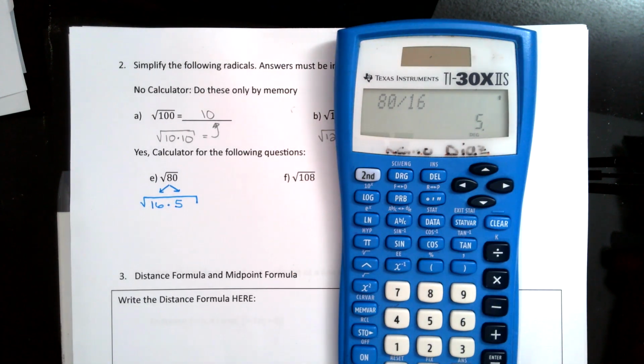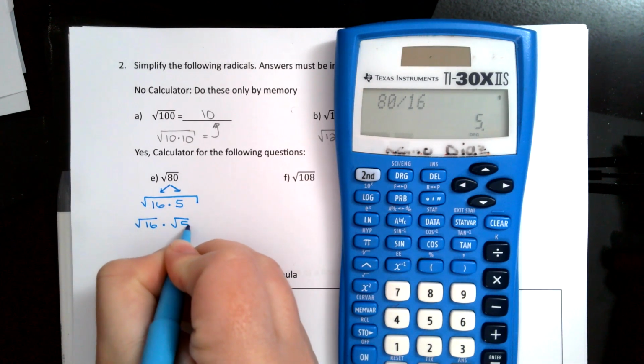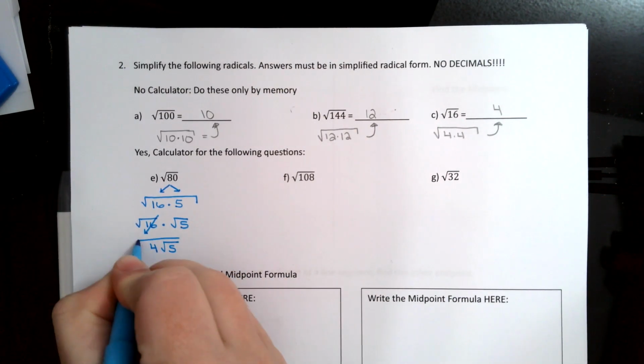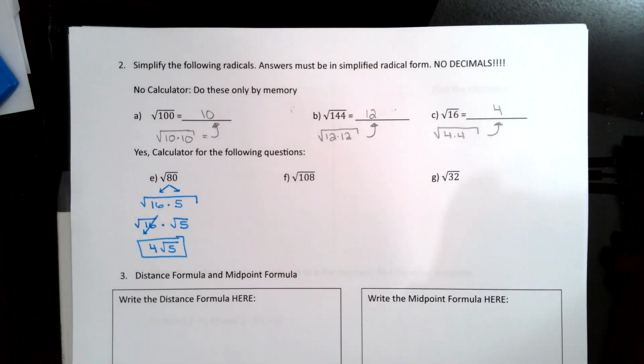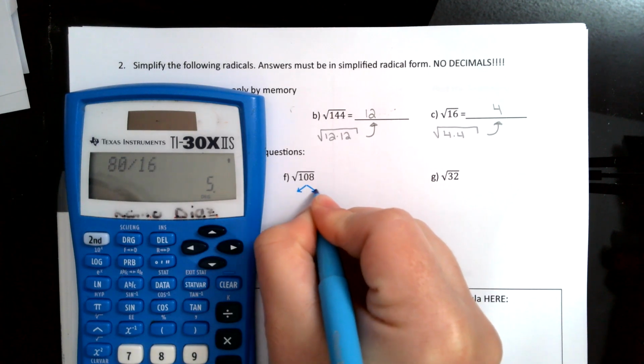Do not give me decimals. You give me a decimal, I'm going to cross it out. So that means we got the square root of 16 times the square root of 5. Square root of 16 we saw here is 4. So our answer here is 4 root 5. Now again, you should not need to use a calculator here for your times, but if you need to multiply things to find out your values inside the house, you can.